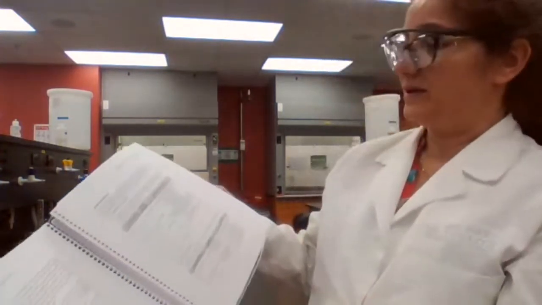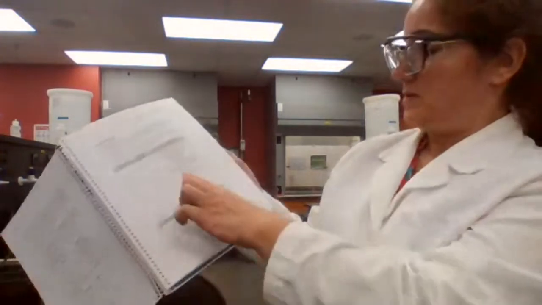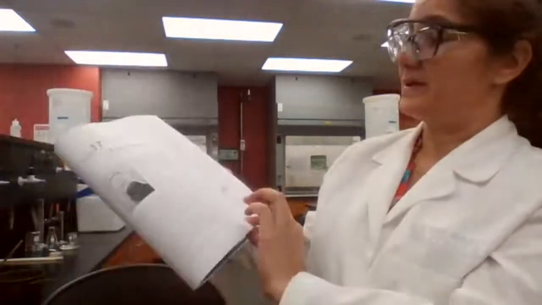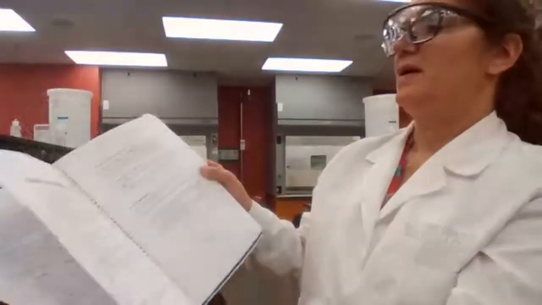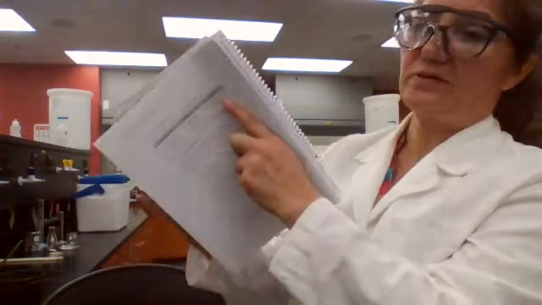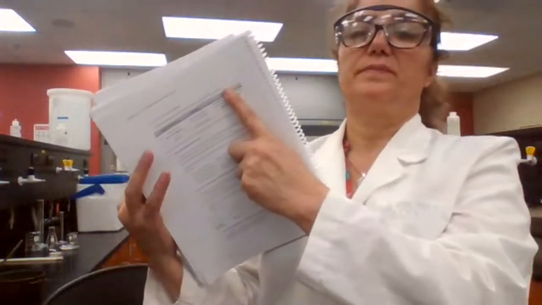The IR values are on page 161 for me, or the third page of experiment 17, and 161, 162, that's the fourth page of the handwritten.